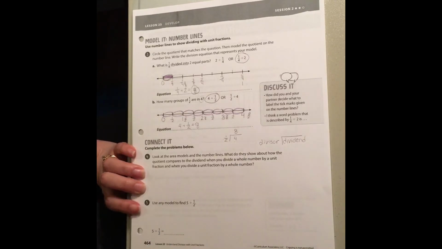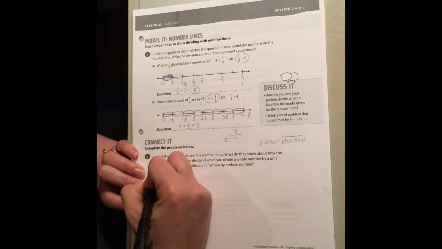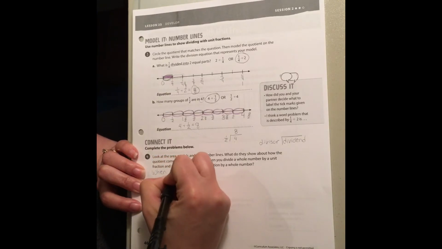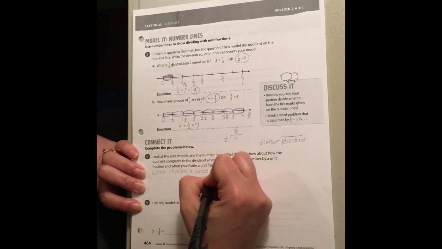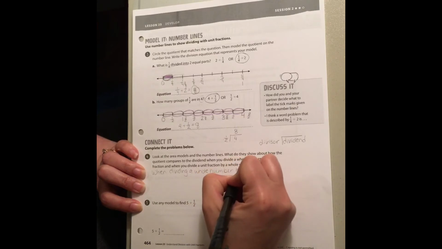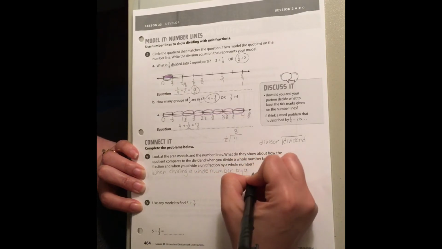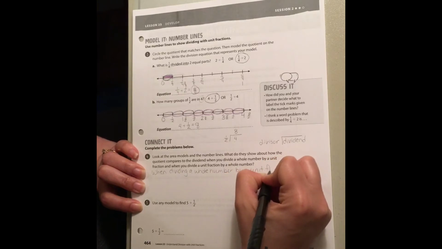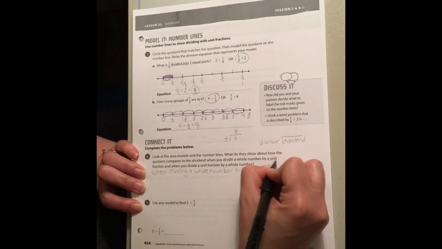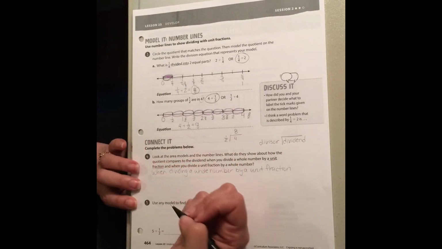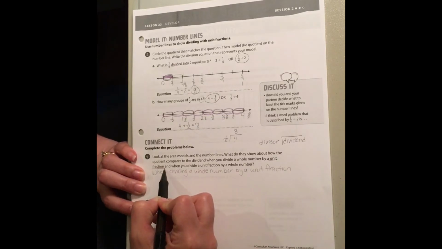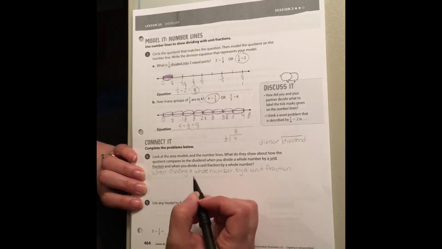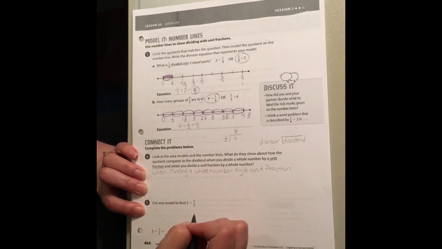You may have noticed that when you are dividing a whole number by a fraction, or by a unit fraction, which remember, unit fractions have a 1 for the numerator, you are splitting your whole number into many pieces that are smaller than 1.